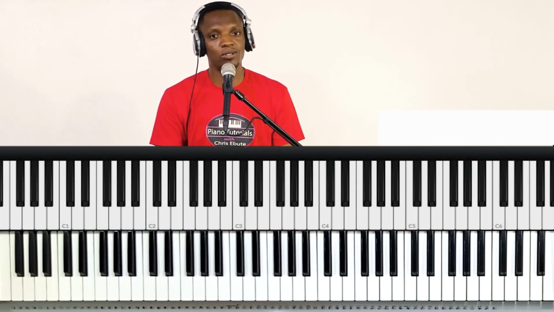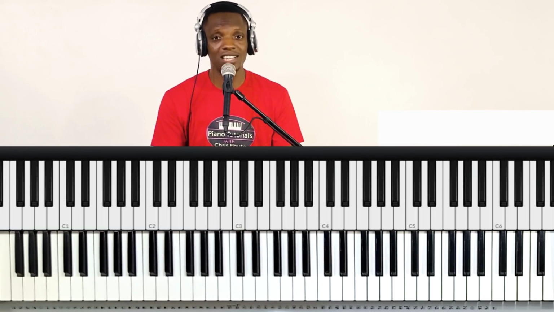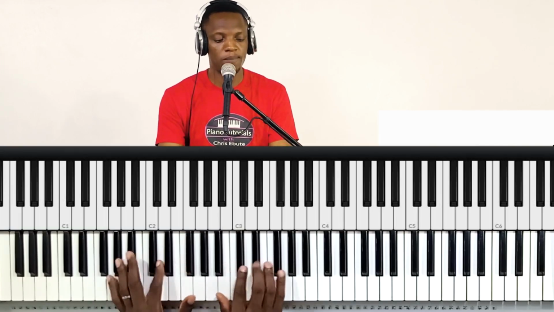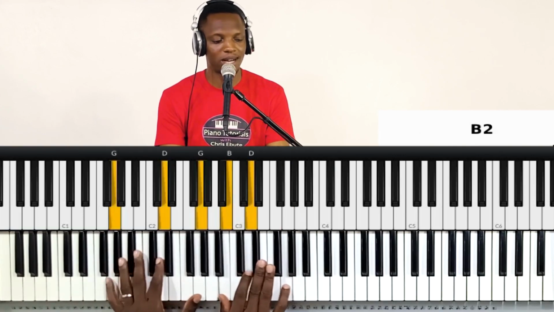Now, what about scale tones? What I mean by scale tones is that you can derive your licks from scales. It can be any type of scale, all right? Major scale, pentatonic scale, minor scale, whatever. So let me play that song again. Let me play it at this part.